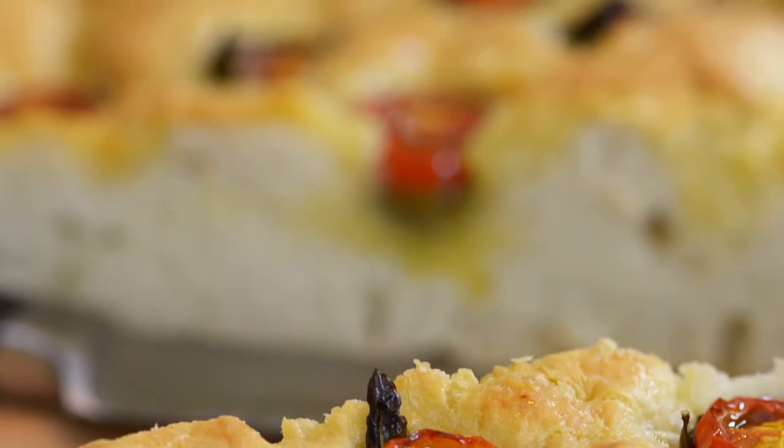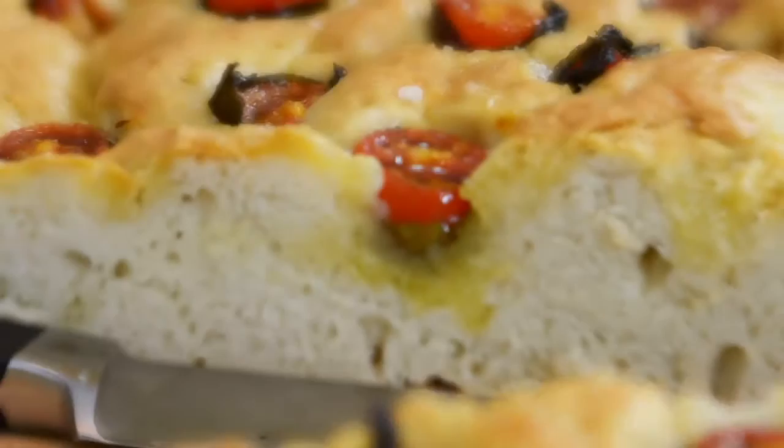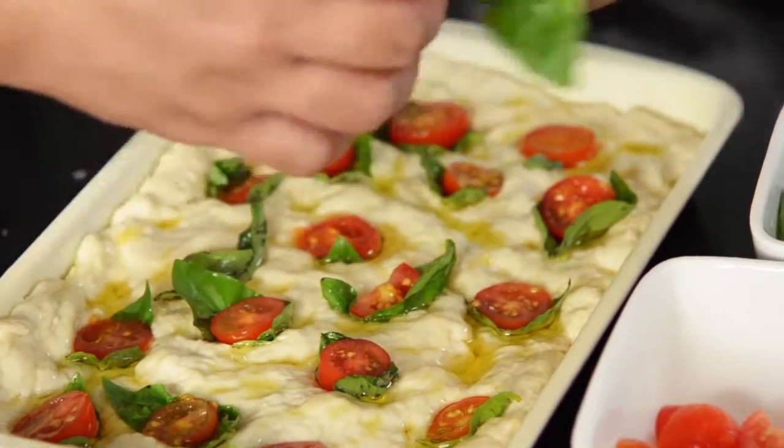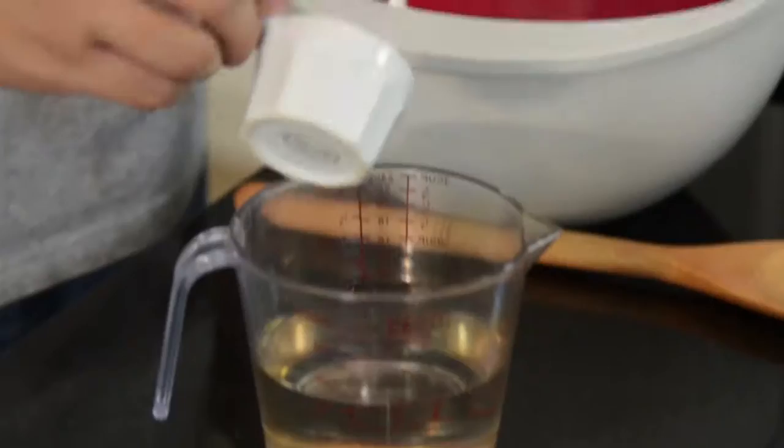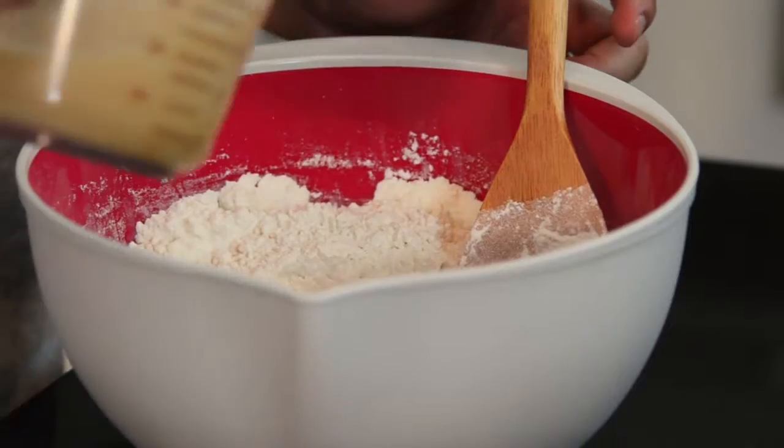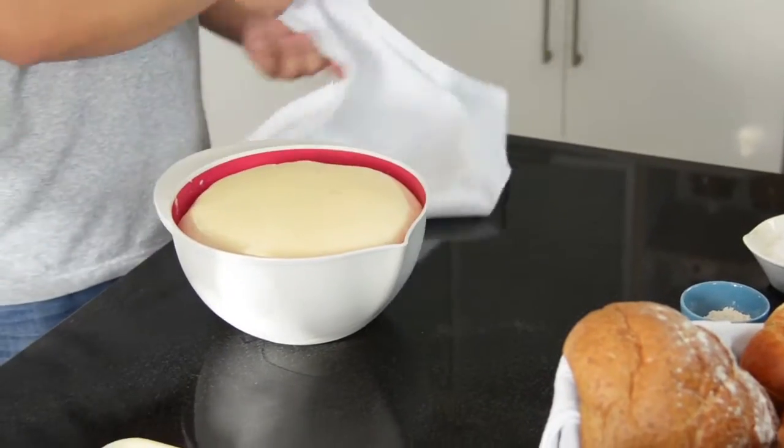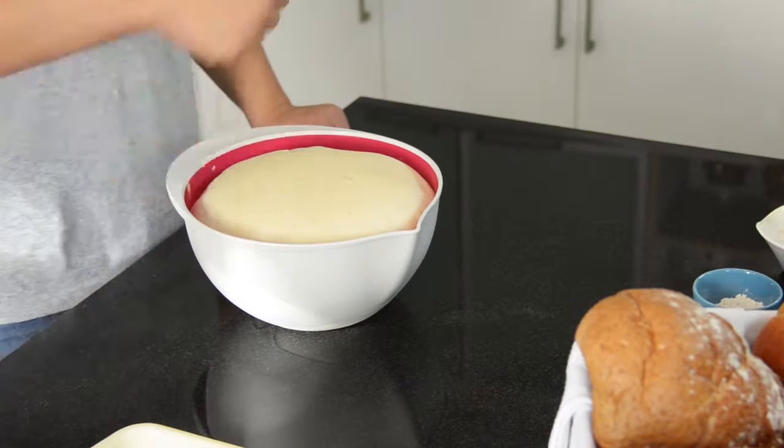So last episode we learned how to make focaccia, a delicious Italian flatbread topped with tomatoes, basil, and lots of olive oil. At the same time, we learned the process behind the fermentation of yeast, or what causes the dough to rise, and its importance in bread making. If you haven't seen that, just click on this link or in the description below.